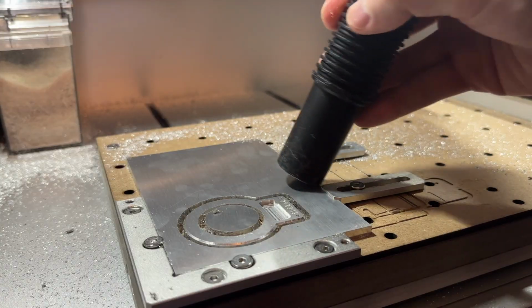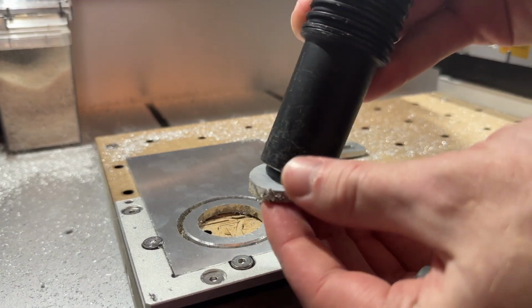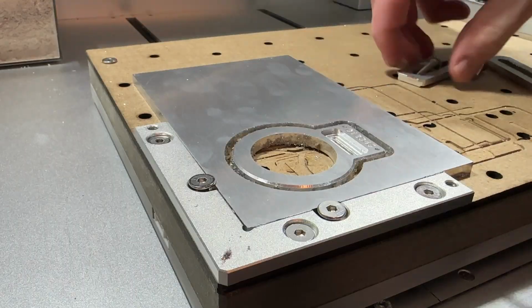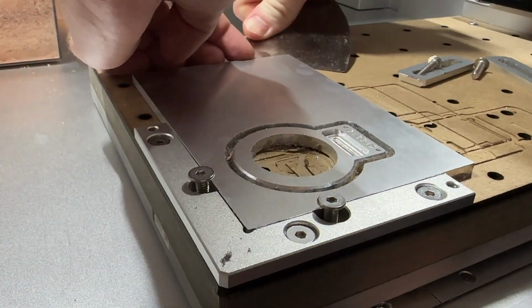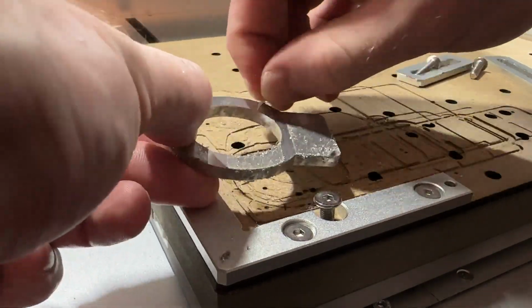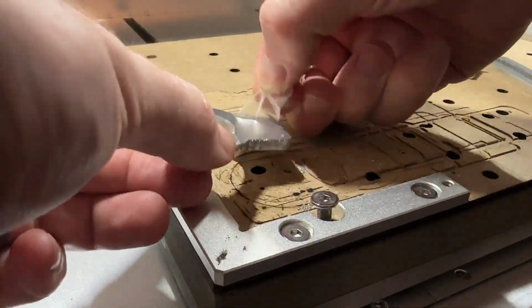Once finished, we can vacuum away any excess chips before attempting to remove our part. You can unclamp the part carefully and peel it off the bed, and remove any double-sided tape that's on our part. Be careful for any burrs or sharp edges, which may need to be removed or sanded after finishing, and always handle cut metal with care. And there you have it.